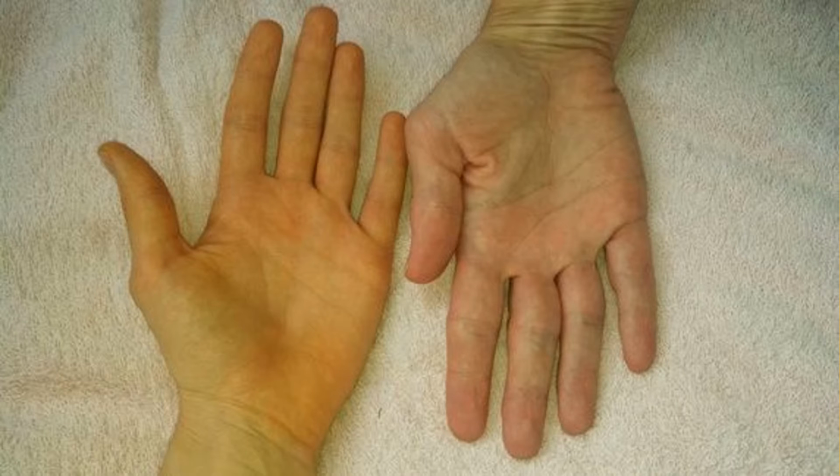So here's a picture showing some results of taking a beta-carotene supplement, which was done, you can see, by the person whose hand here is pictured on the left side of the screen. You can see it kind of has more of a yellow orange color as opposed to the hand on the right side of the screen.